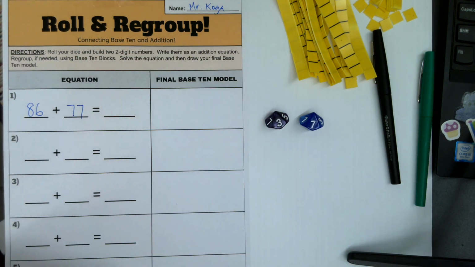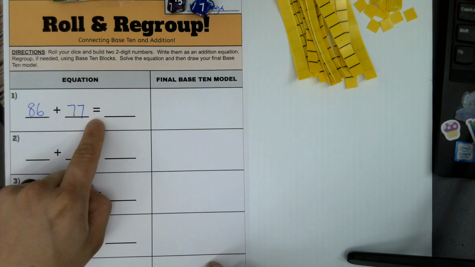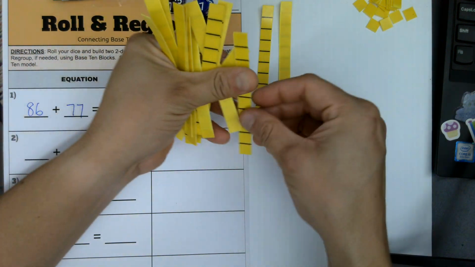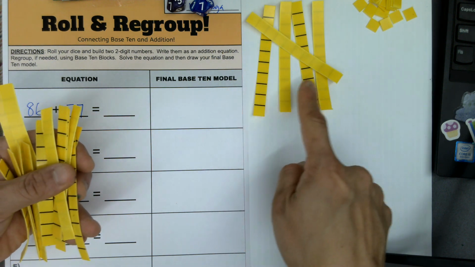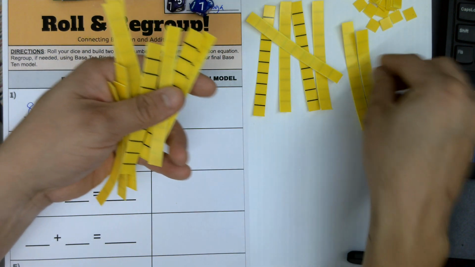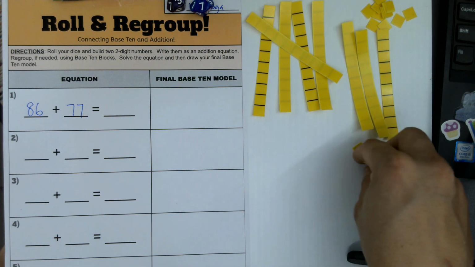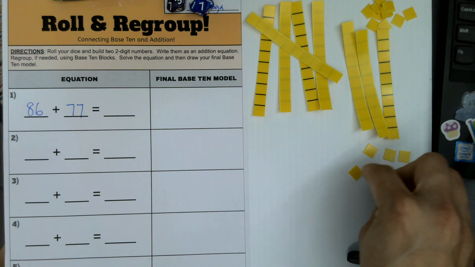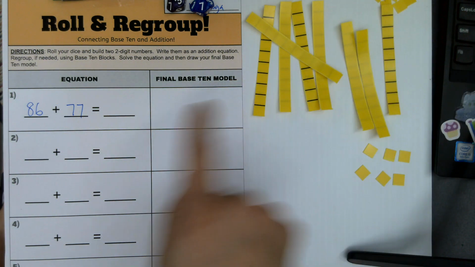Nice and big numbers. So what the students did today was they had to create both of these numbers using base 10 blocks first. So let's make 86. 10, 20, 30, 40, 50. And we make this little gate shape because that subitizes the 10s into a 5-pack. So 50, 60, 70, 80. Then I'll get my ones. We'll do 6 ones. 1, 2, 3, 4, 5, 6. Okay, good enough. All right, so then we're going to make our second number, 77.